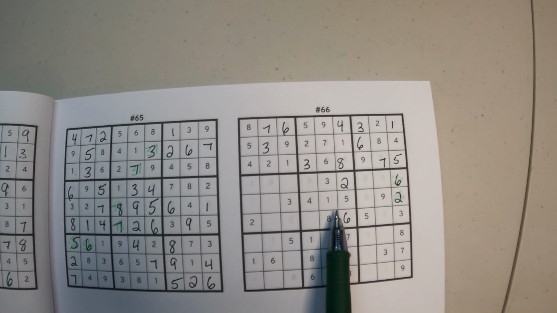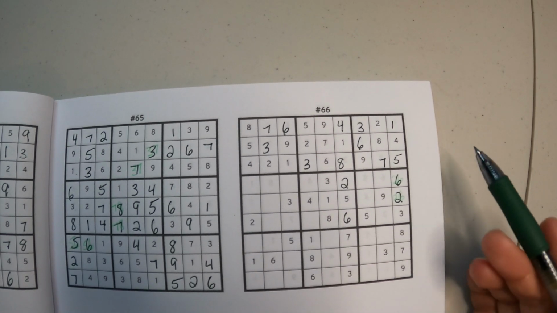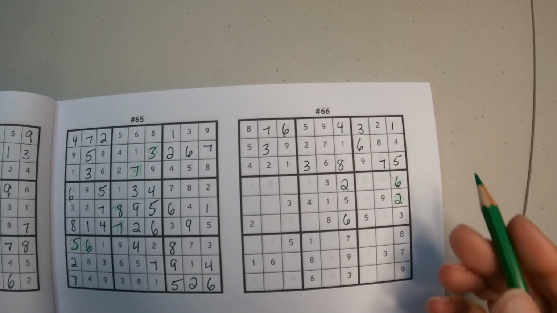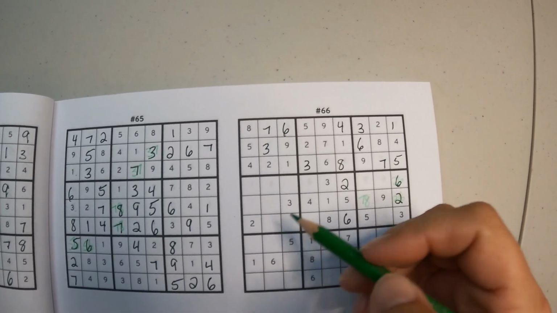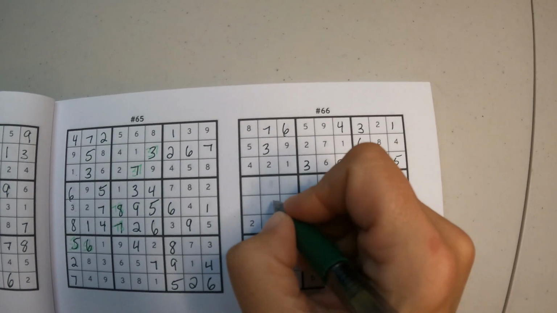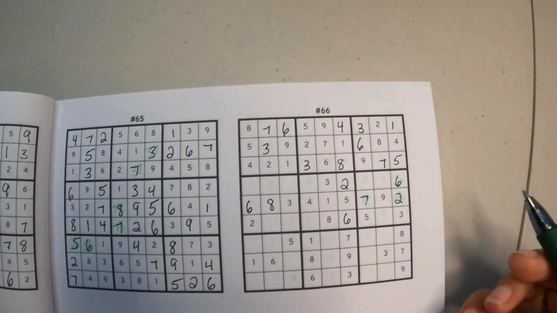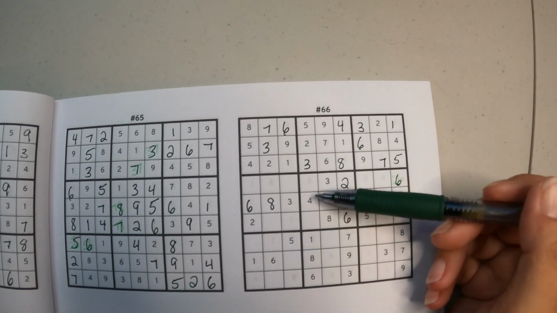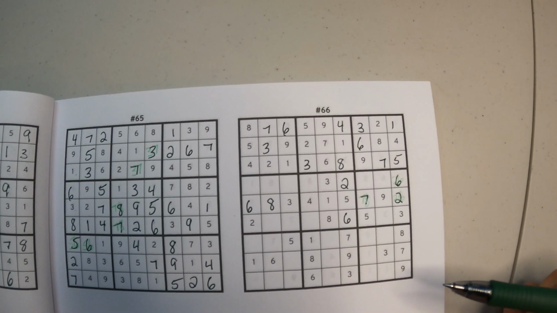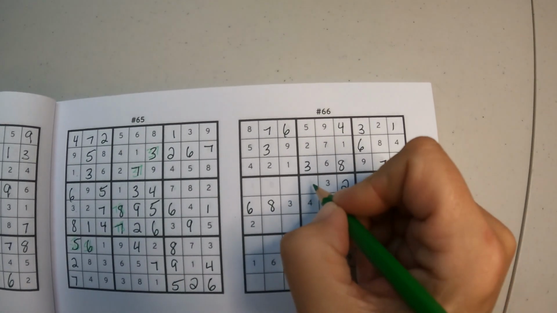So for this row then, 1, 2, 3, 4, 5, we're missing 6, 7, and 8. We've got that 6 here, so 7, 8. We've got a 6 and 7 here. So that means we've got 8, 7, and 6. For this column, looks like we're missing 7 and 9, and I don't see any help.